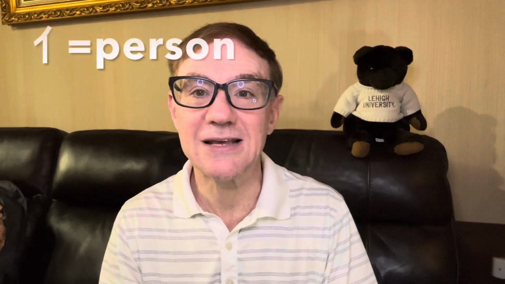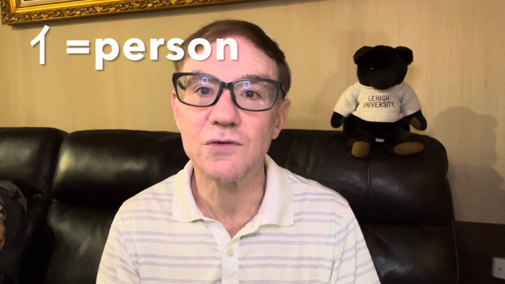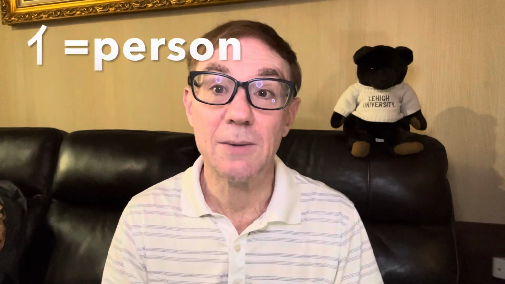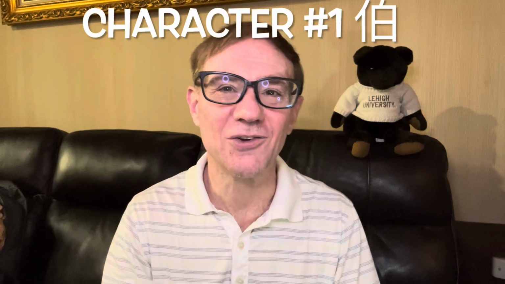Bai. Blackie is wearing a white sweater. 小黑熊穿着白色的毛衣. I don't know why he's wearing a sweater. It's pretty hot here in Taiwan. If we place the ren radical to the left of the bai, we get bo. That's your father's elder brother.